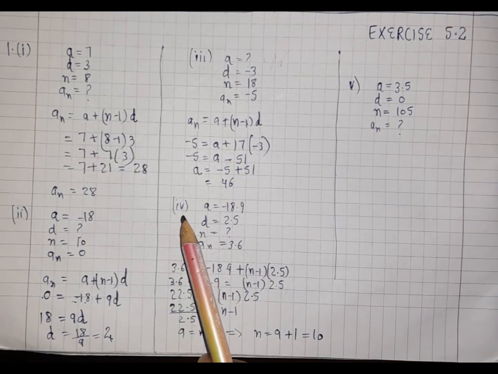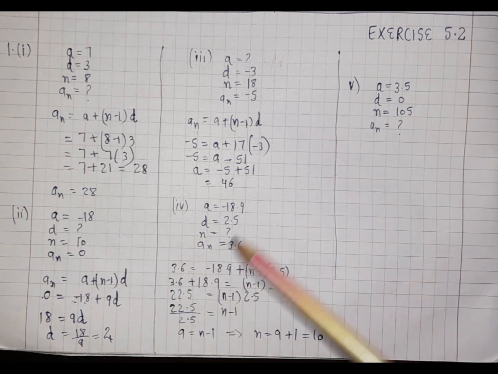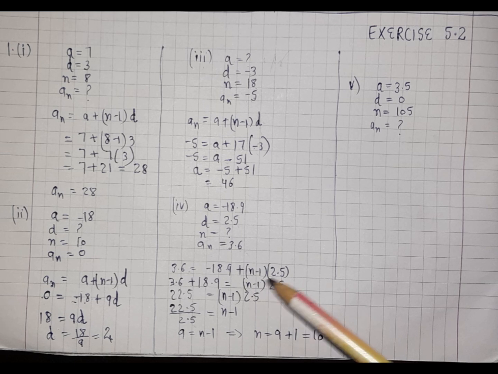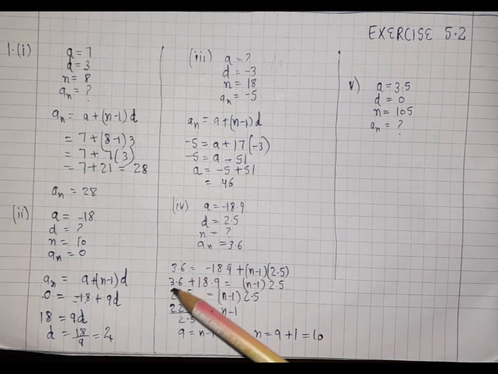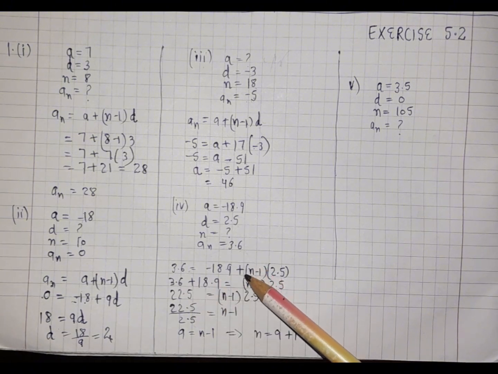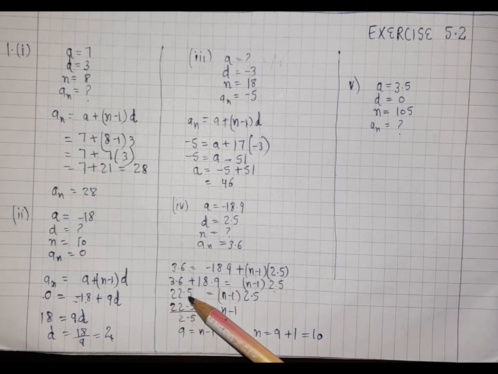In the fourth part also, after putting the given terms in this equation, we will get 3.6 equals minus 18.9 plus (n minus 1) into 2.5. Then taking minus 18.9 to the left hand side, we will have 3.6 plus 18.9 equals (n minus 1) into 2.5 as it is. Then adding these two terms, we will get 22.5.